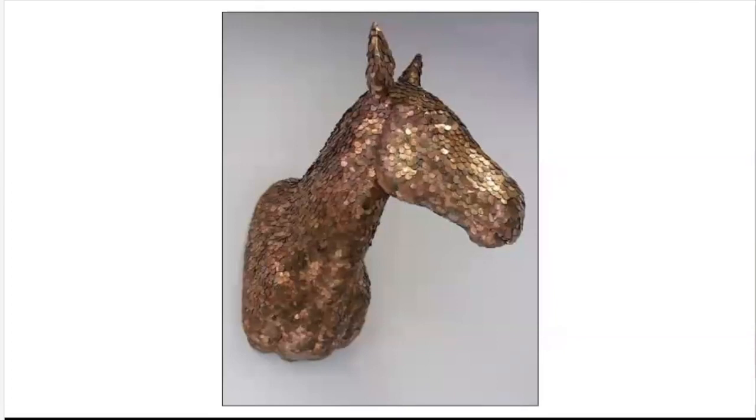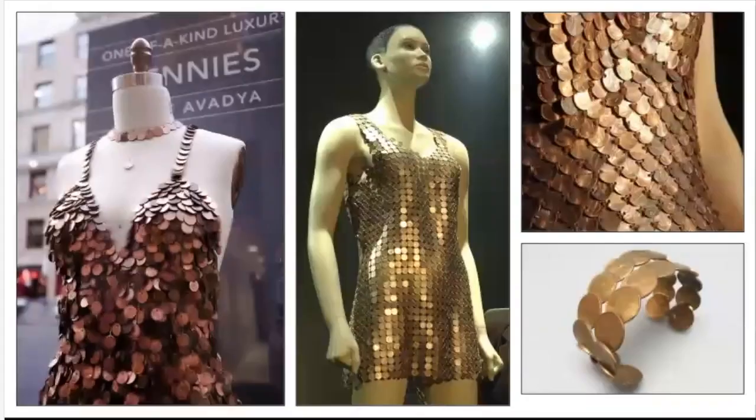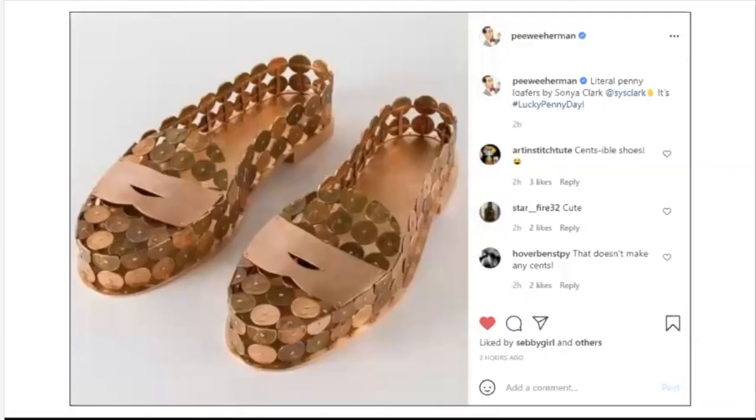But wow, if you're just listening, the picture is of a horse's head made entirely of pennies. It's really spectacular. Clothing and jewelry made from pennies seem to be quite popular. So here we have a dress. Actually, there are a couple of different dresses and some jewelry, necklace, bracelet. I will end on this clever person who has made a pair of penny loafers out of pennies.